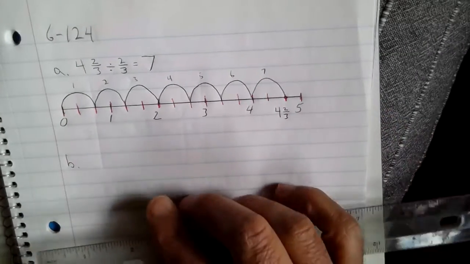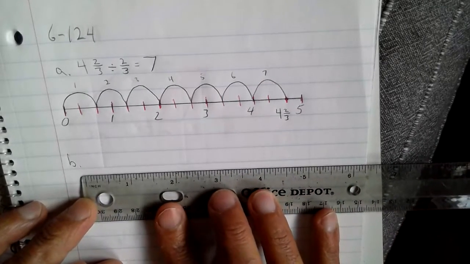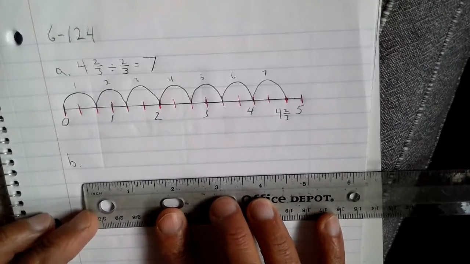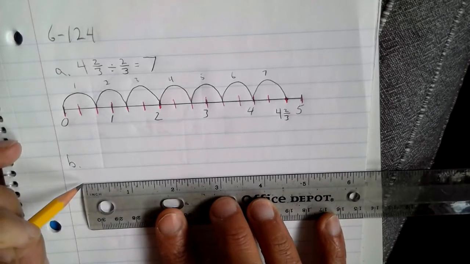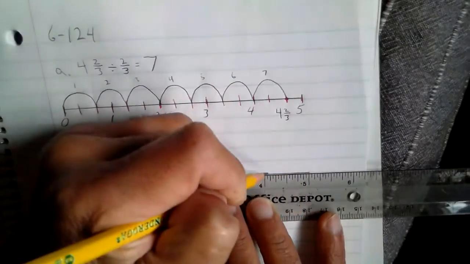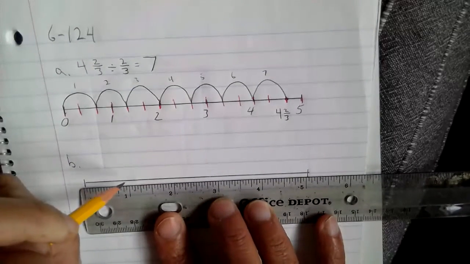Go ahead and draw it out, please. So in this case here we have a whole number of 10, so we can go right up to 10. So I'll start at 0, go to 10, make your lines.